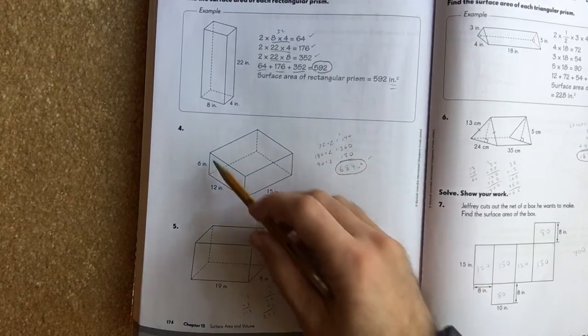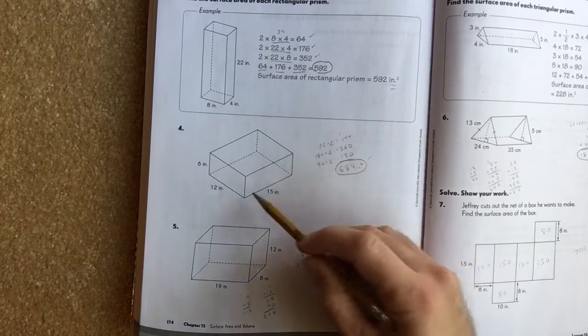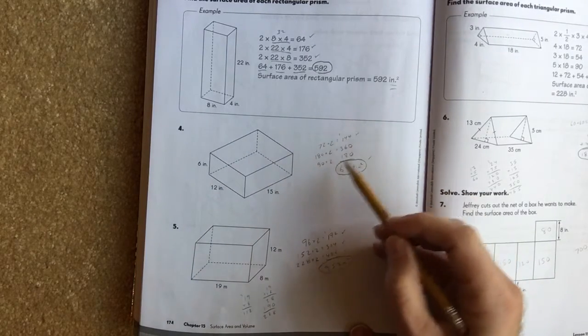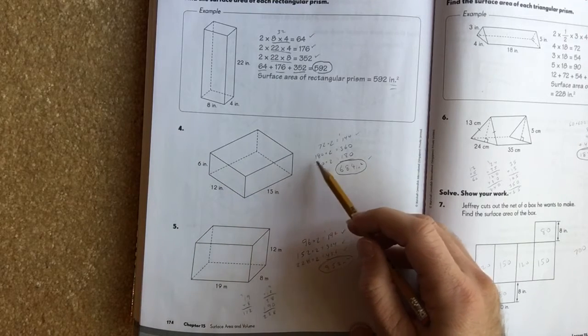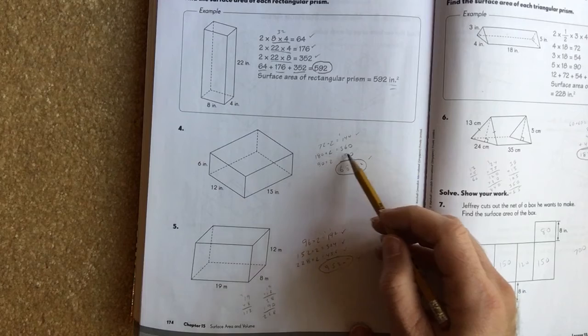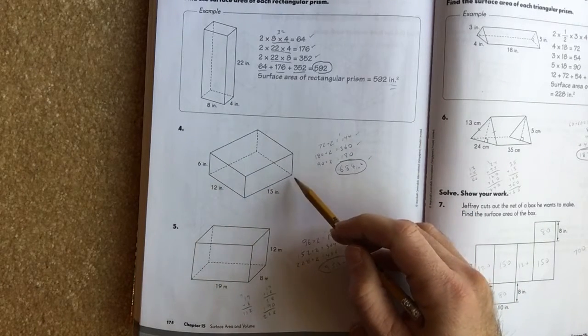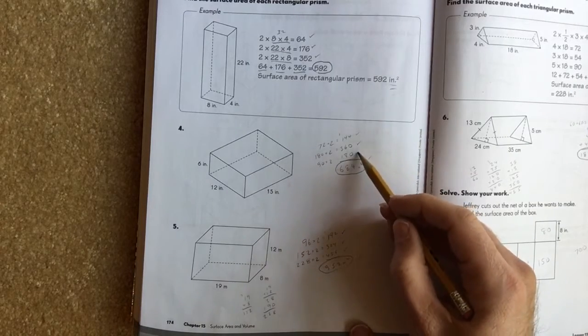I did 6 times 12, and I got 72. And I doubled it, 72 and 72 gives me 144. And then I did 12 by 15 and got 180 and doubled it, which equals 360. And then I did 6 by 15, which is 90, multiplied by 2, and that gets you 180.